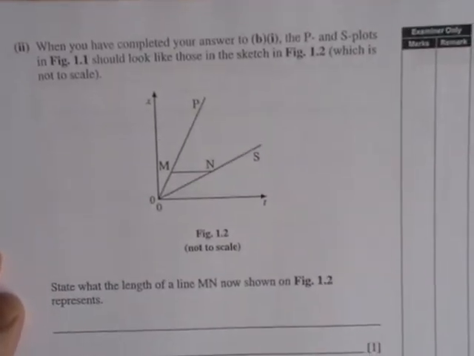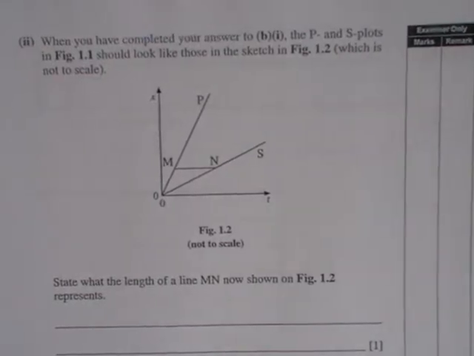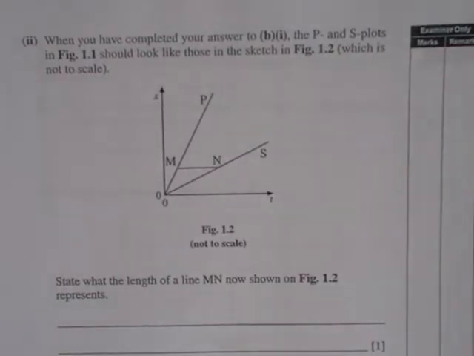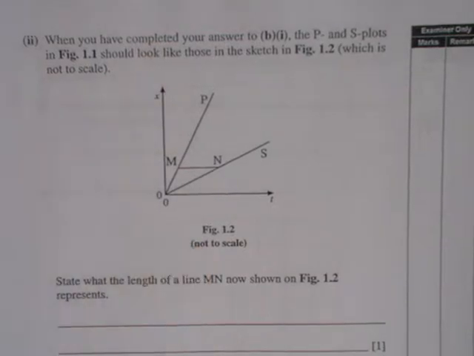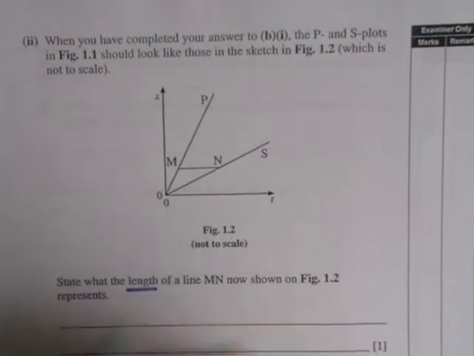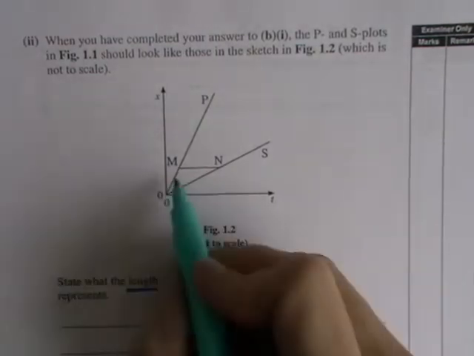So the next part of the question, when you have completed your answer to part 1. The P and S plots in figure 1.1 should look like those in the sketch in figure 1.2, which is this graph here, and it's not to scale. State what the length of a line MN now shown on figure 1.2 represents. Now the length of the line here is obviously a time.